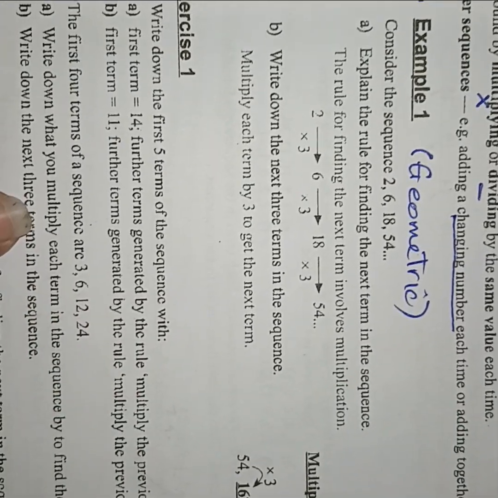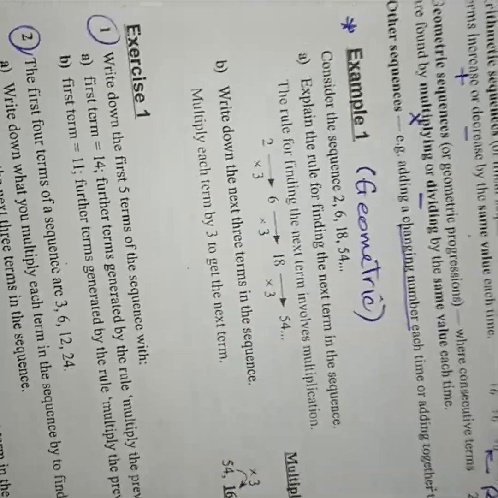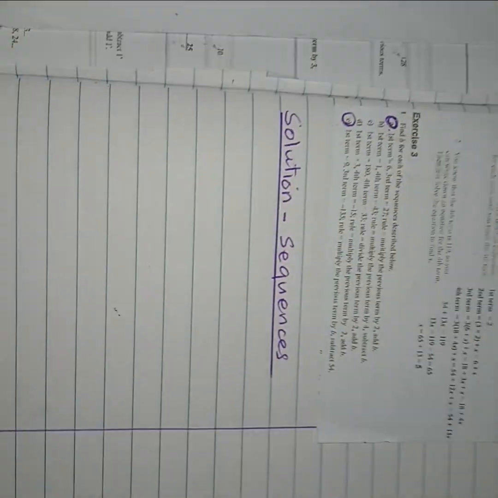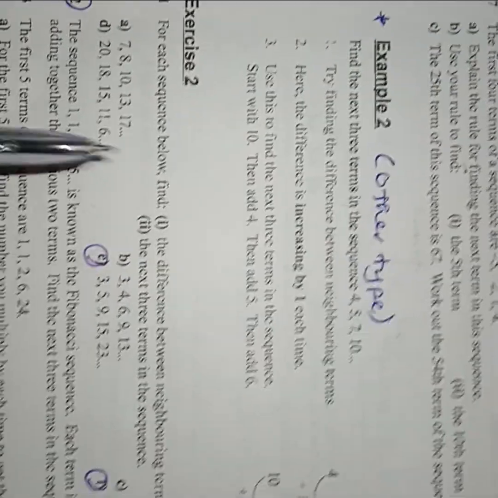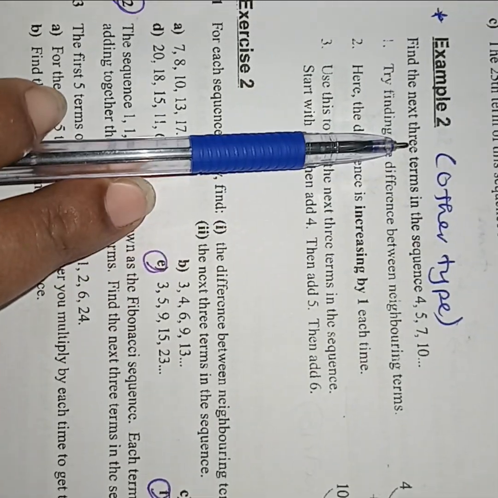Let's look at this example on the other side. Here's one example of other types of sequences.